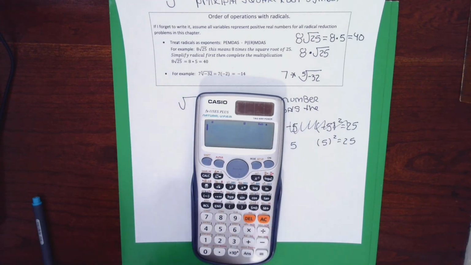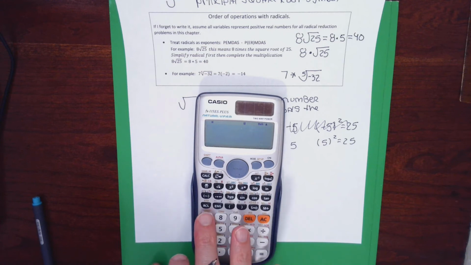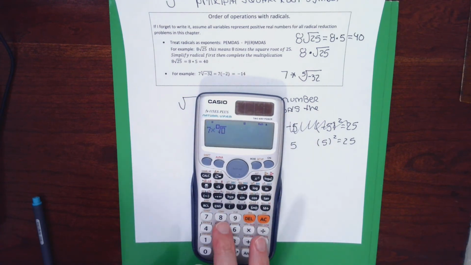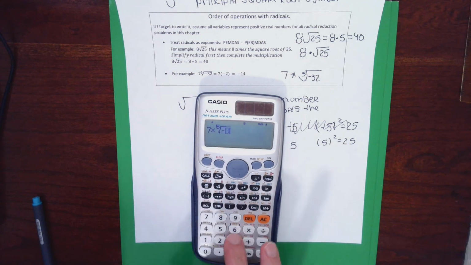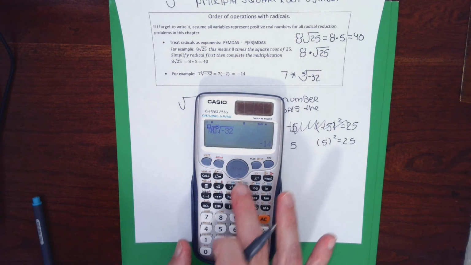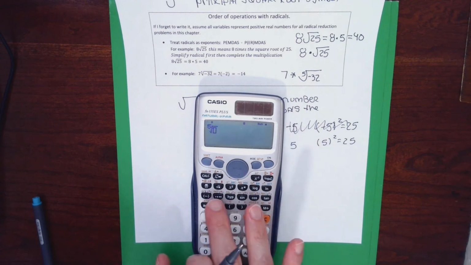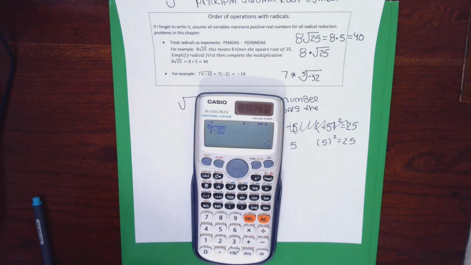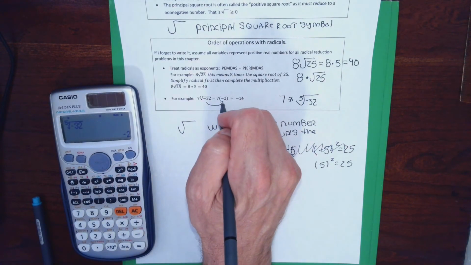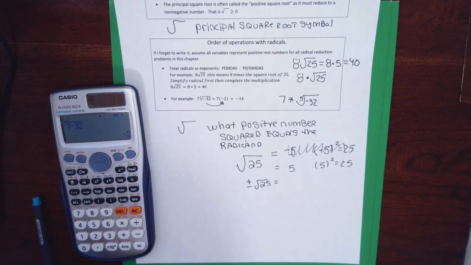To do the 7 times the 5th root of negative 32, I do 7, and then times, and now I can activate my shift and my exponent key, get my 5th root in successfully, and then type the negative 32 for my radicand, and my calculator tells me that that's a negative 14. Without my calculator, I'd have to know that the 5th root of negative 32 is negative 2. And if you don't know that, that's okay. I'll give you a tool that you can use if you don't have a calculator handy.